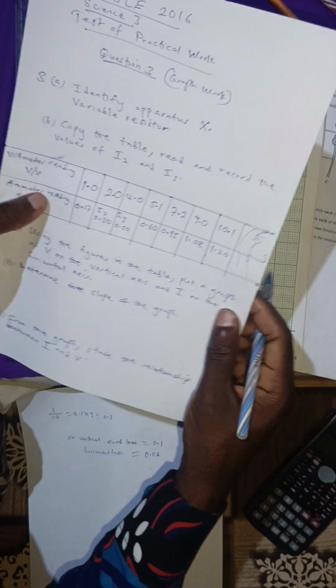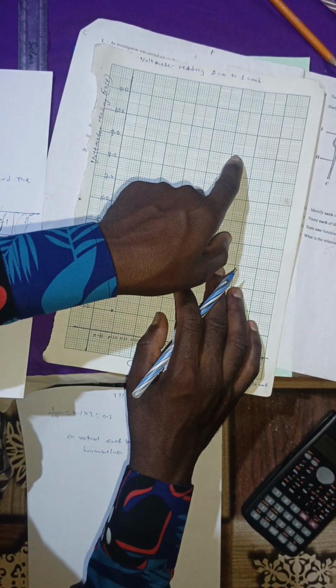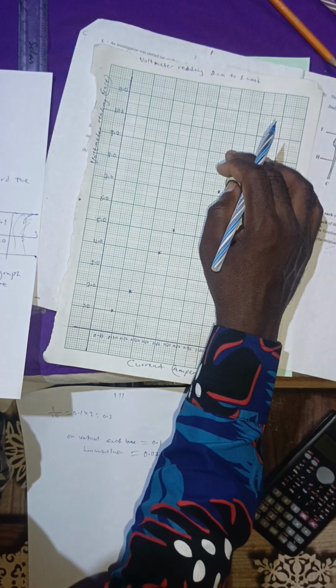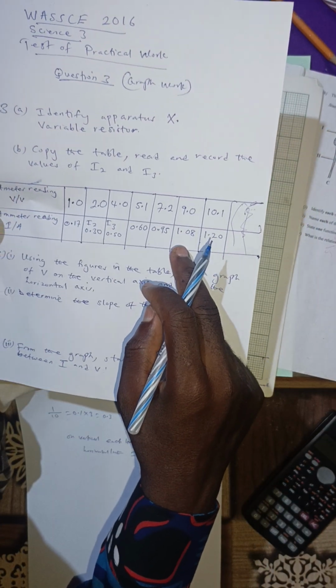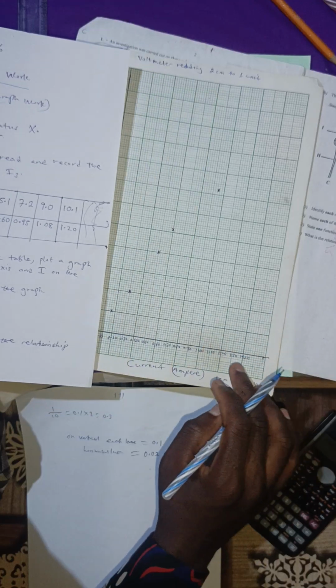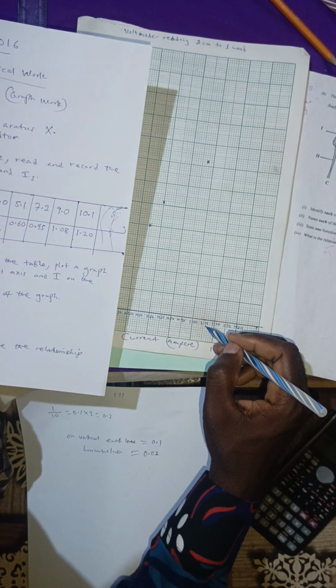Then the next one, on the voltmeter we have 9.0. We look at where we have 9.0. So let us look at under current. We have 1.0. We look at where we have 1.08.